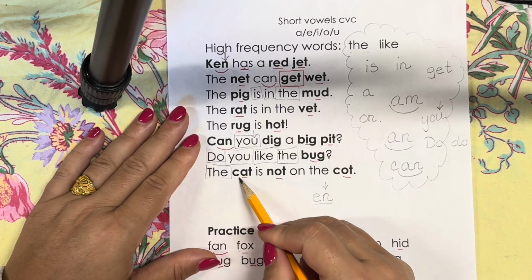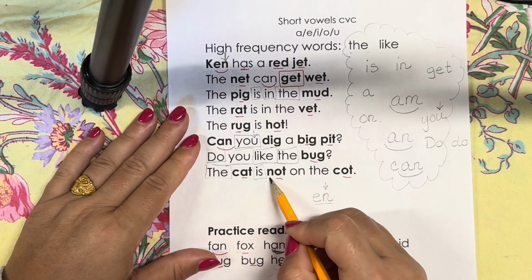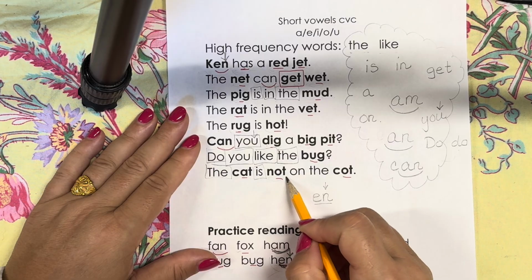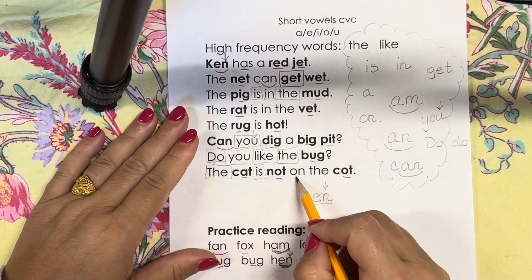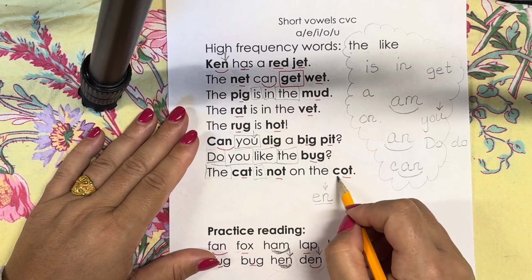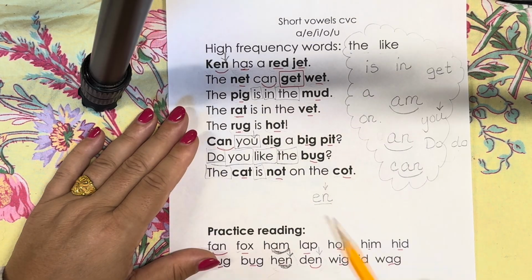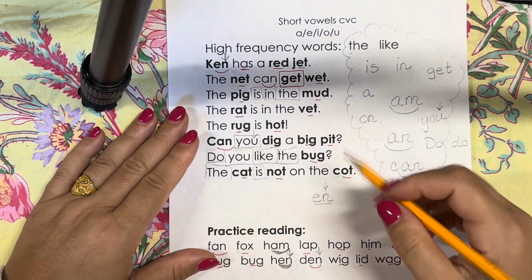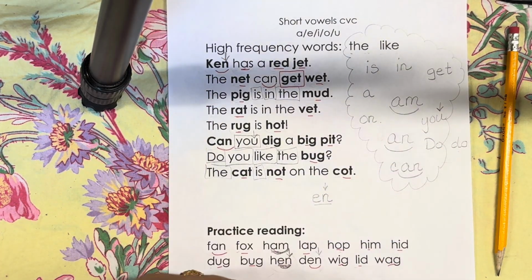The cat is not on the cot. Caught. All right, that's cot. Okay, remember that word cot means another word for a bed, right? Kind of like a cot. It's a small bed. So the cat is not on the cot. Oh, okay. So now I've gone through and I've figured out what this says.